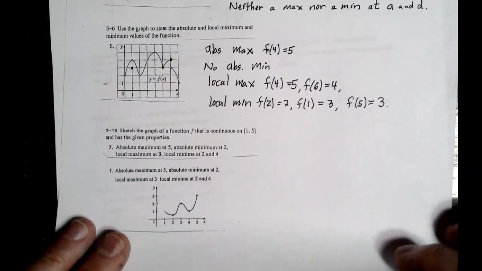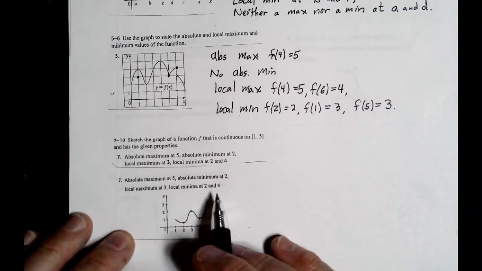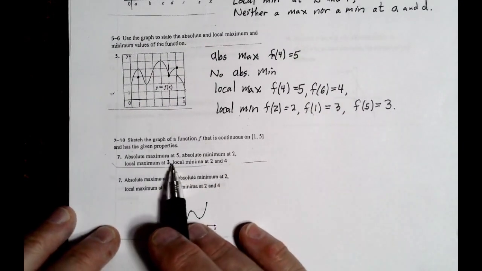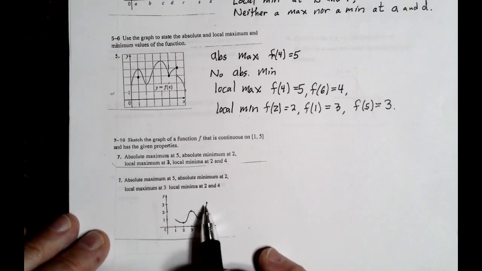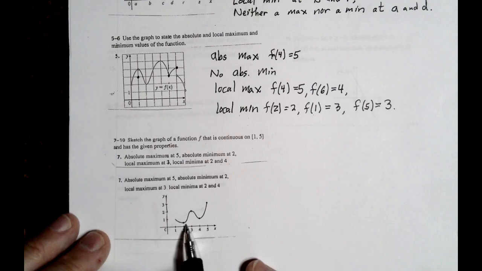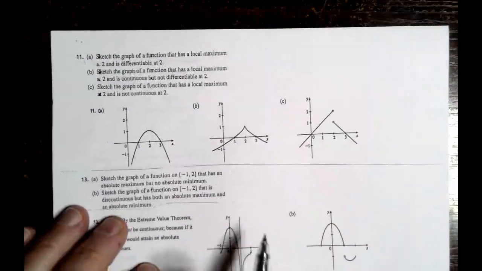So now here they ask you to sketch a graph that is continuous on [1, 5] and has an absolute max at the endpoint 5, has an absolute min at 2, and a local max at 3, local min at 4. That's a very good graph of that.